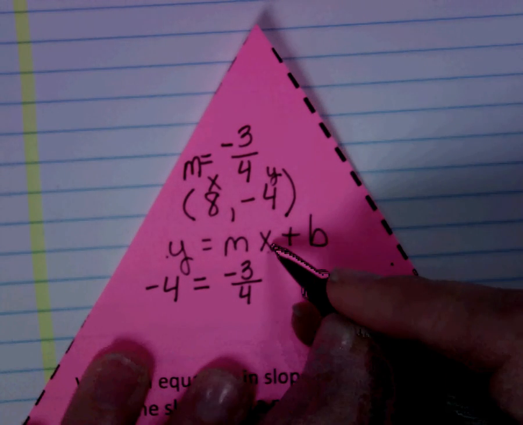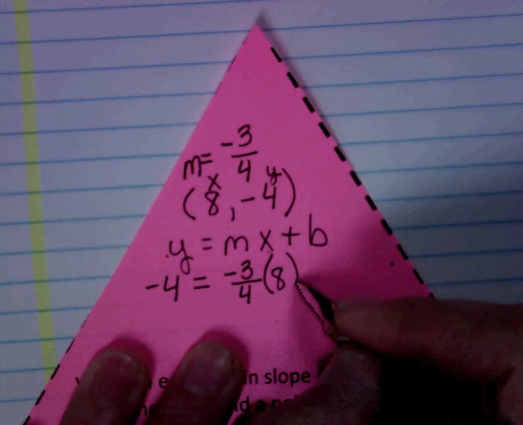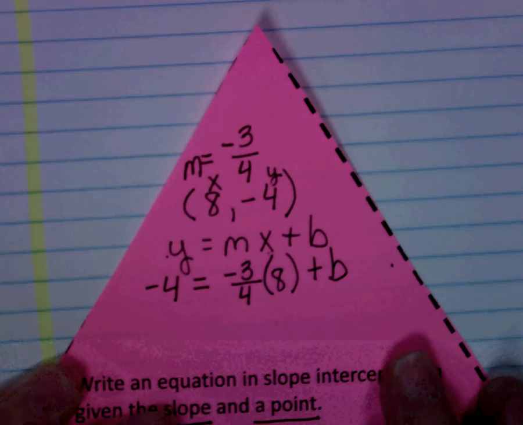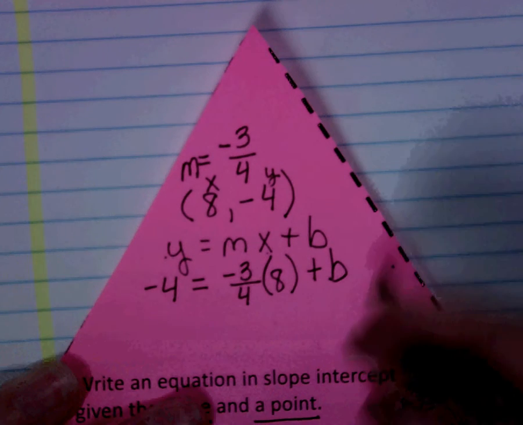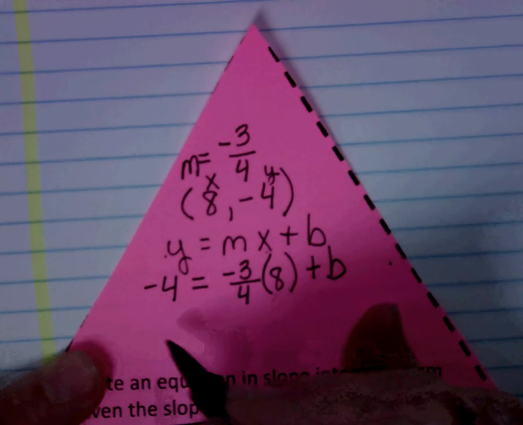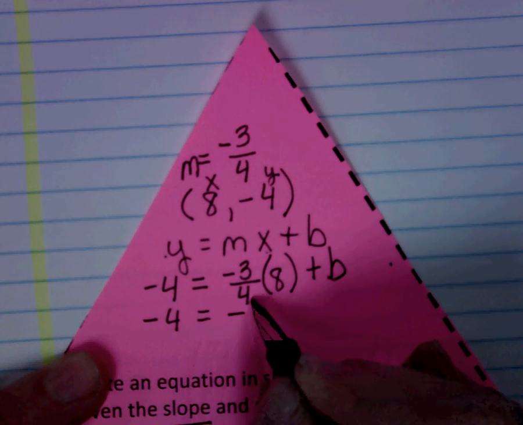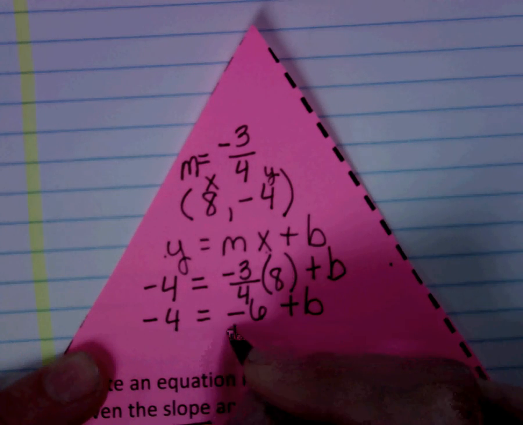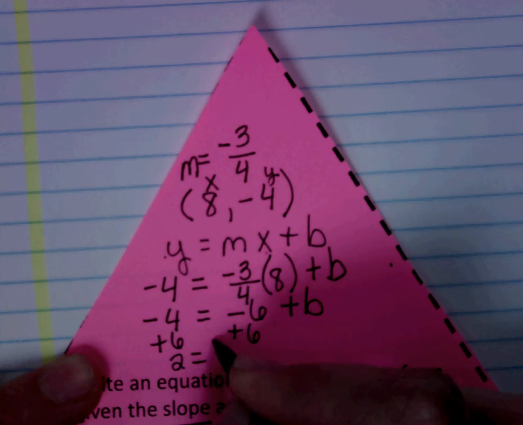And from our point, we know that the x value is 8. So all we did is replace the variables we knew in our equation. Now we're going to solve for b, or the y-intercept. So this would be -4 equals -6 plus b. Add 6 to both sides, and we get that b is equal to 2.